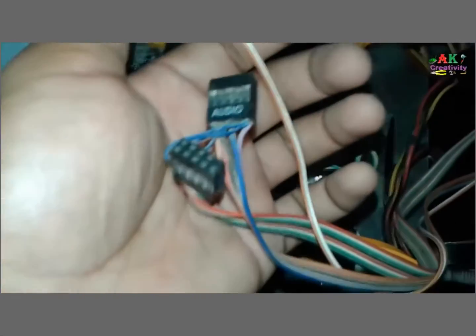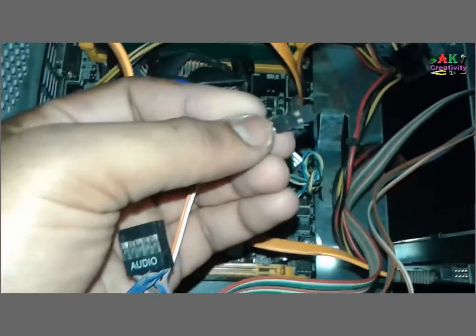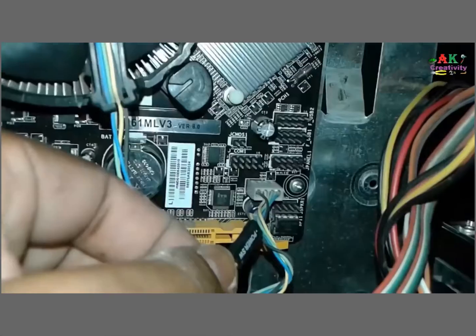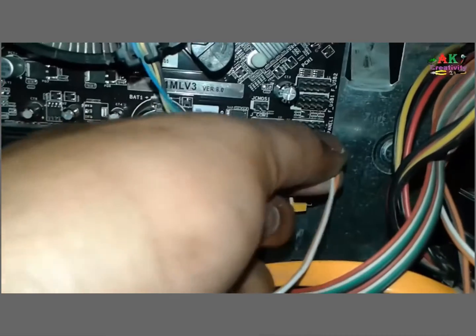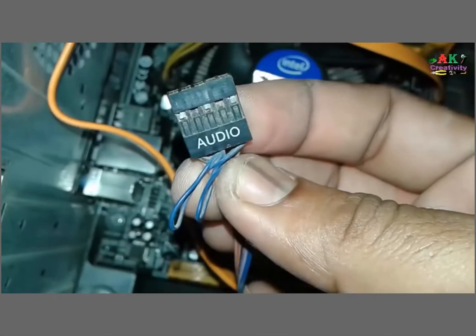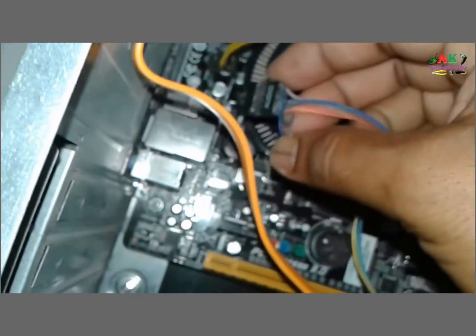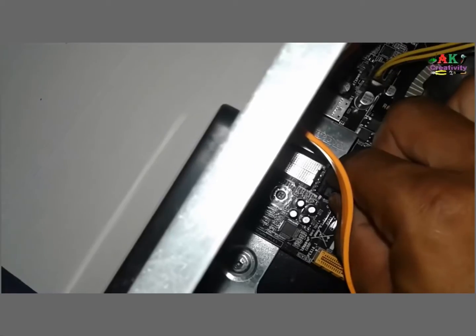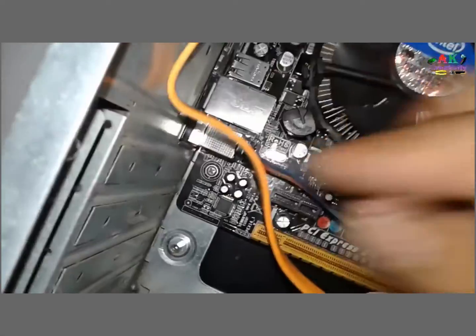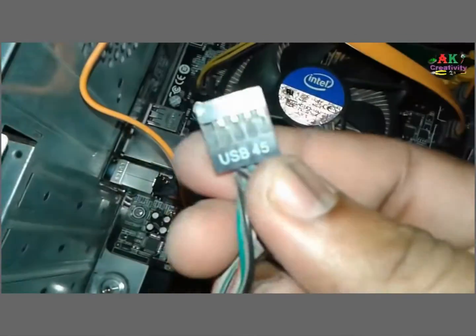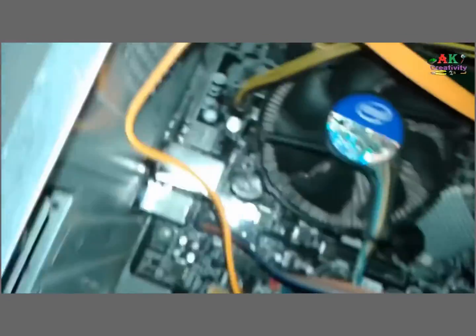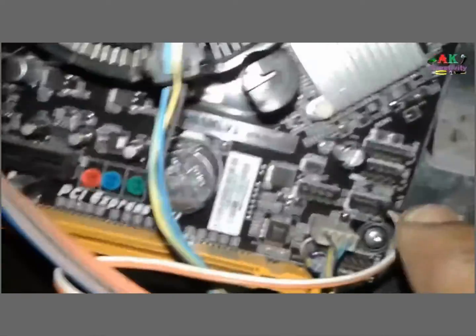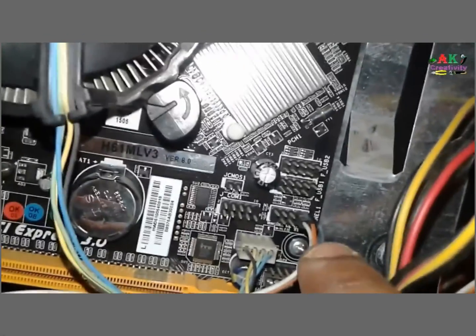Okay, next, these are the front panel connectors. They will be plugged into the motherboard. You connect any front panel audio connectors to the motherboard front audio header. And then connect any front panel USB connectors to the motherboard USB headers.